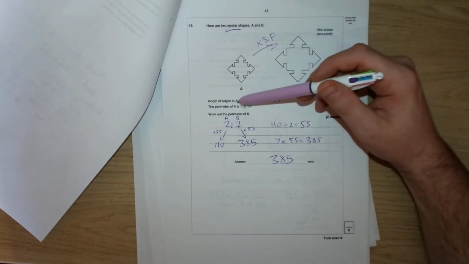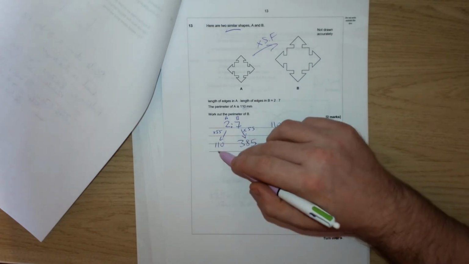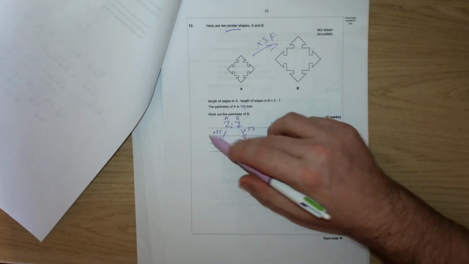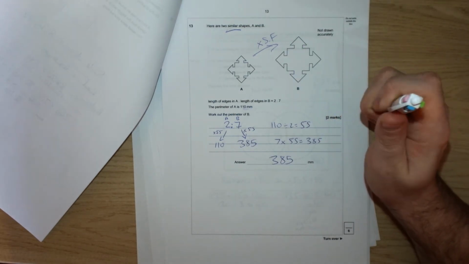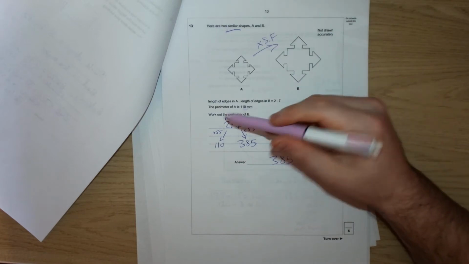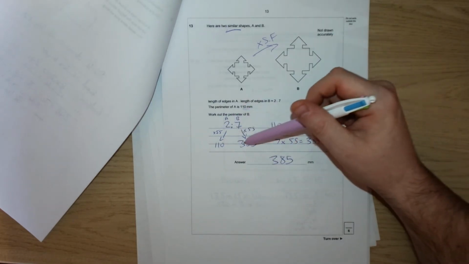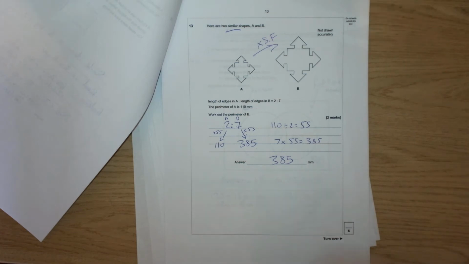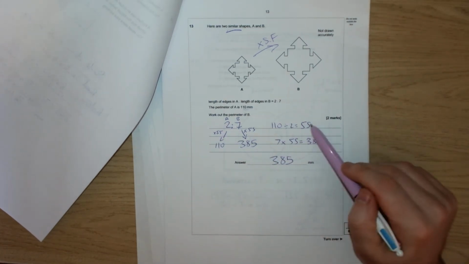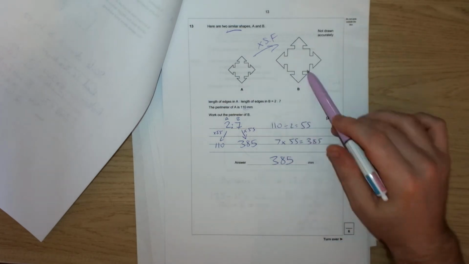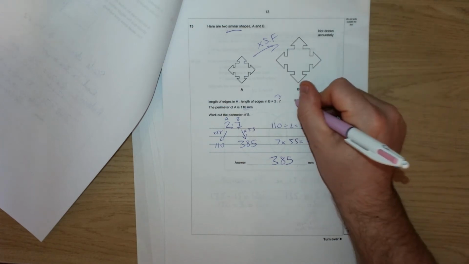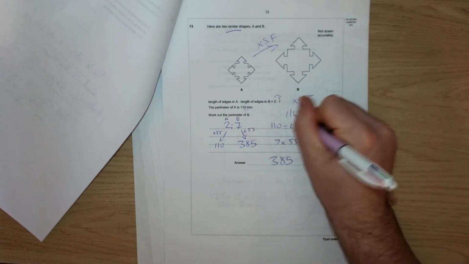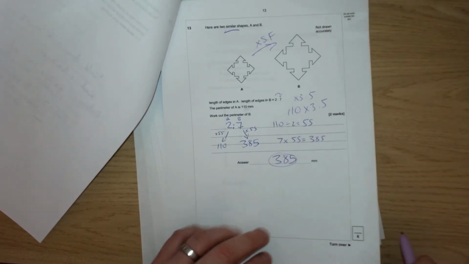So if this is a perimeter of 210, 2 to 210 is 7 to something. Well, you've got to multiply by 55 there. So 2 times 55 gives you obviously 110, and then 7 times 55 gives you 385. If you can't spot that straight away, 110 divided by 2 gives you the 55 there. So therefore this is going to be 385. As I said, the other way, think about it, to get from 2 to 7 you multiply by 3.5. So if we did 110 times 3.5, you'd also get that 385 there.